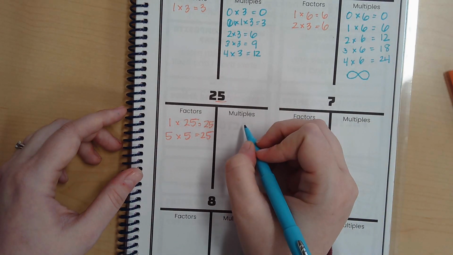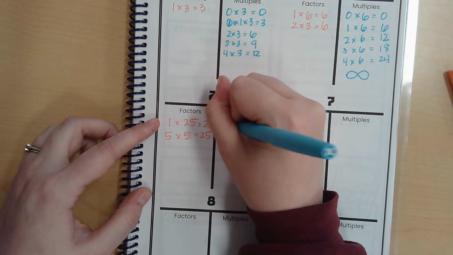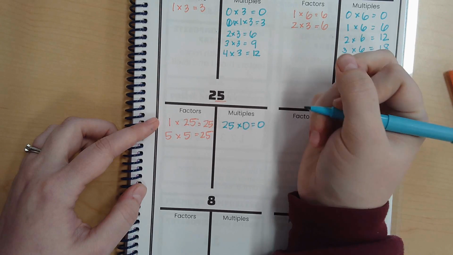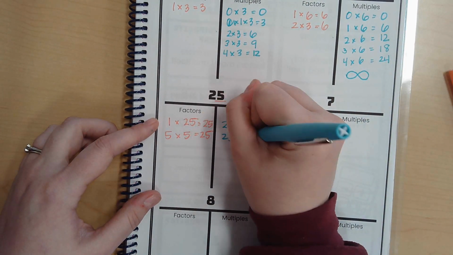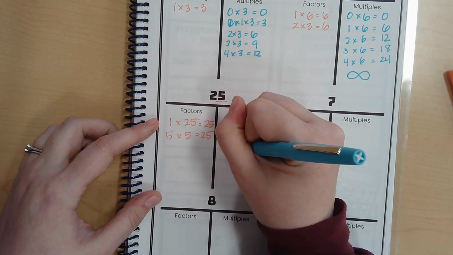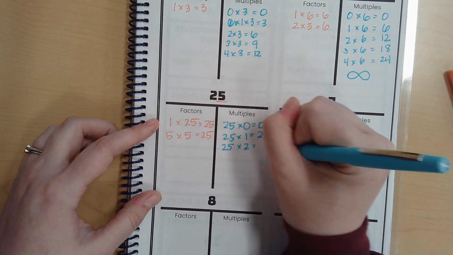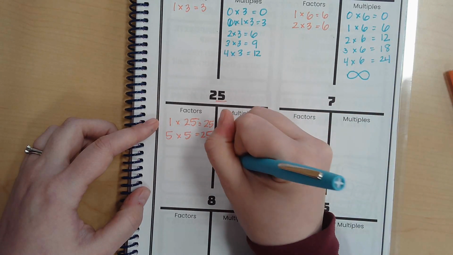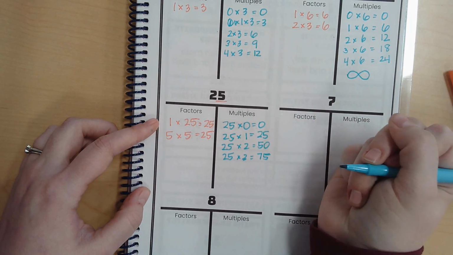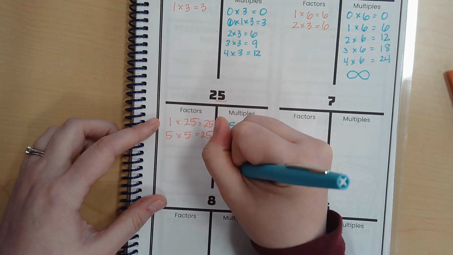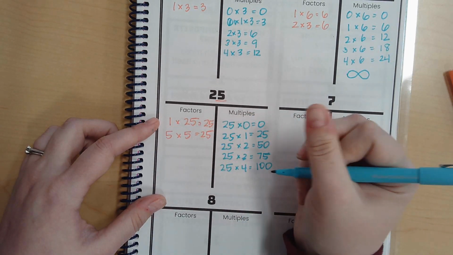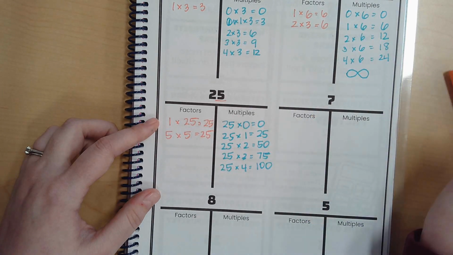Now with our multiples, we're just doing 25. So our first one is always 0, the easiest one. And then the second easiest one is when we multiply times 1. So 25 times 1 is 25. Then you can just think about your quarters, right? So if you have 2 quarters, you have 50 cents. And then 25 times 3 is 75, right? And then 25 times 4 is 100. And then we could keep going forever and ever, okay?